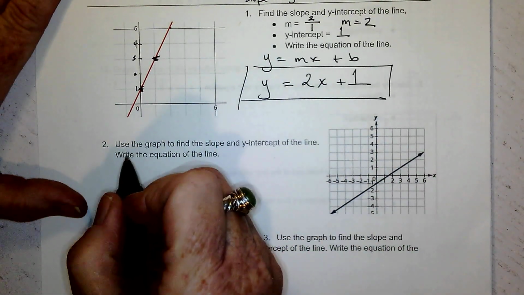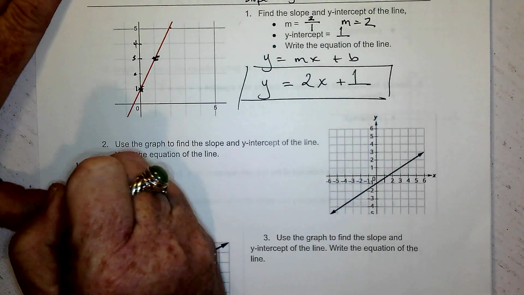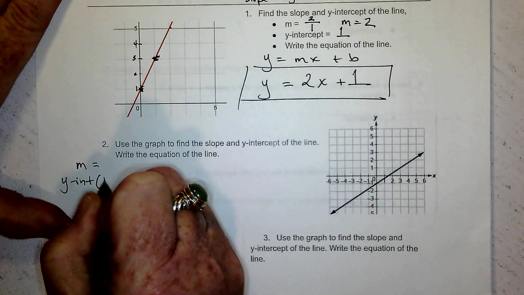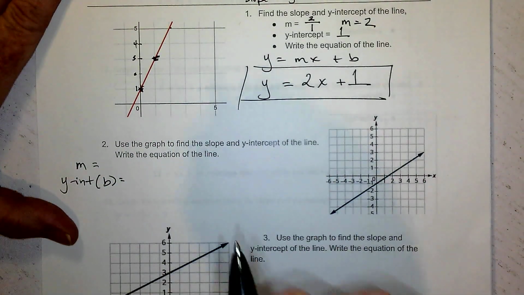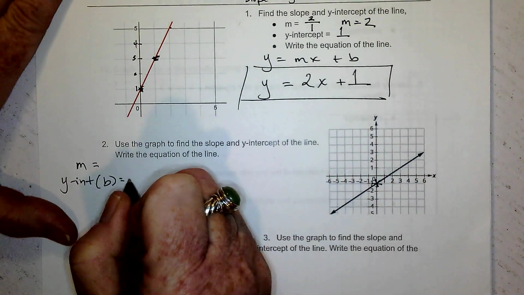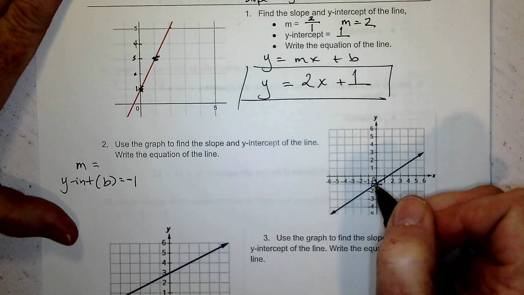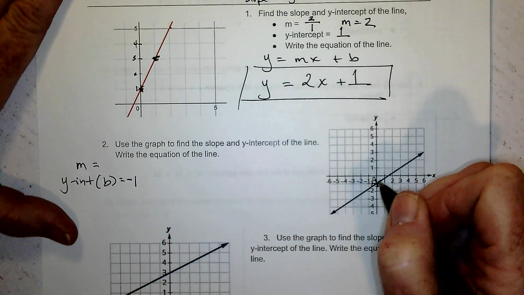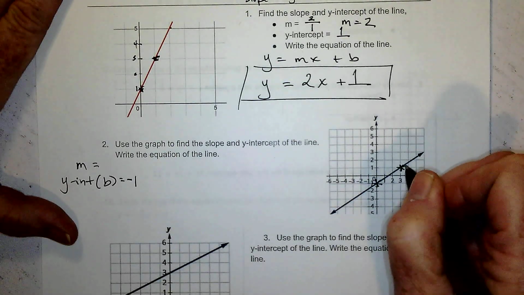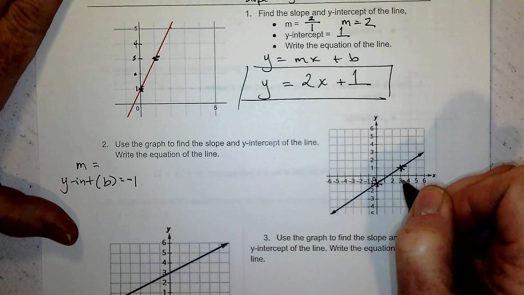Okay, so let's continue. We're going to look for the slope, and we're going to look for the y-intercept, which is our b. That's the easiest. Our y-intercept is down here at -1. And to find my slope, I need to find the next point it crosses. It looks like right here, it crosses where x is 3.